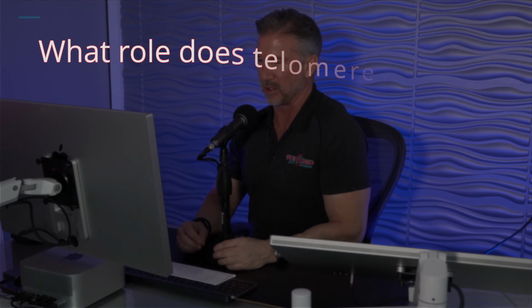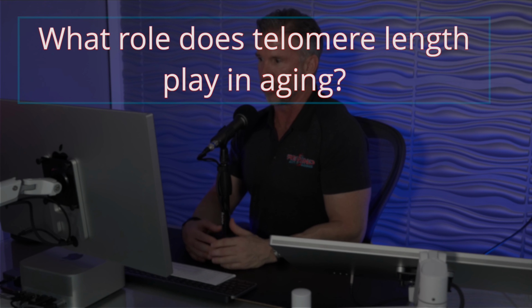Yeah, by the way, I would love to have some of that natural product to get the gray taken care of out of my hair. I'm getting some. Um, what about telomere length? So I hear a lot about telomere length, and what role does it play in all of this?